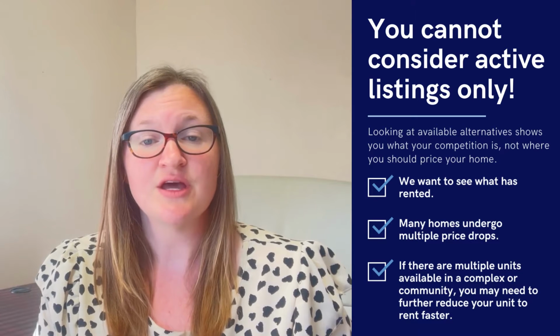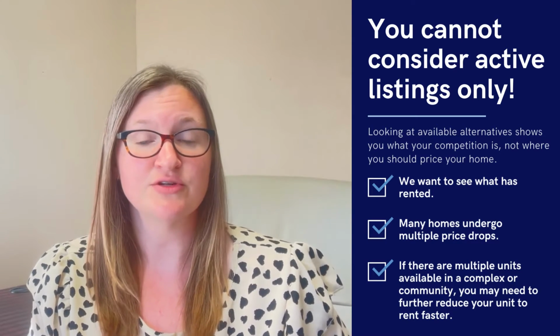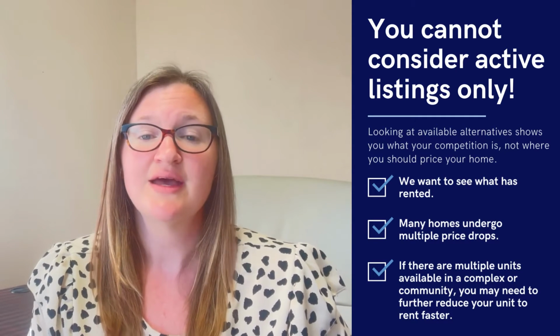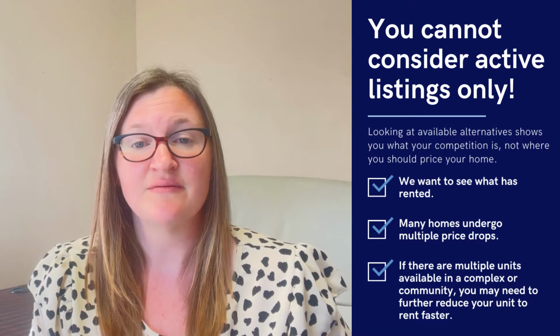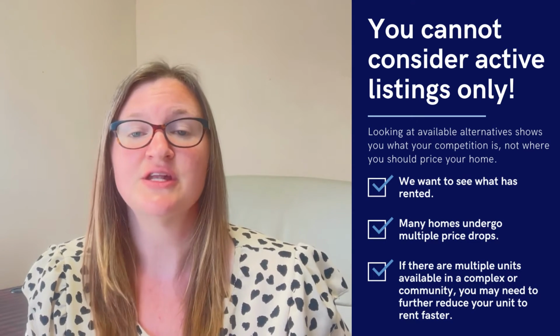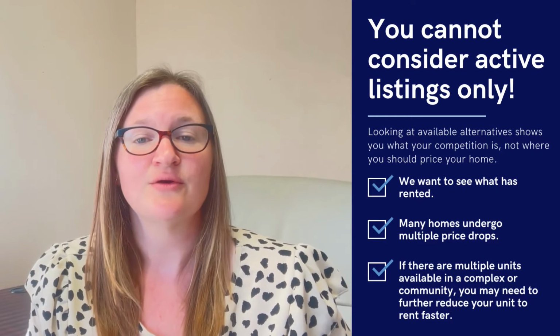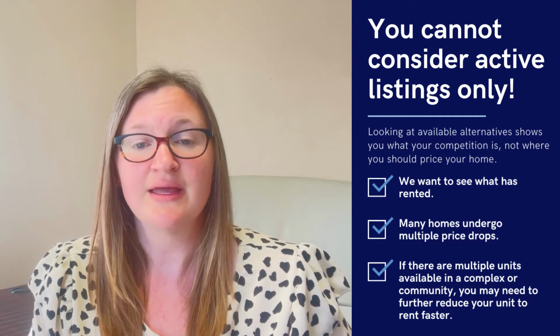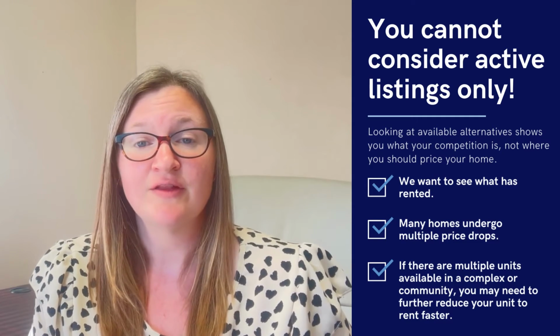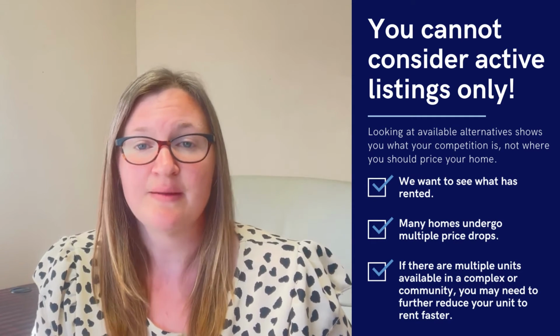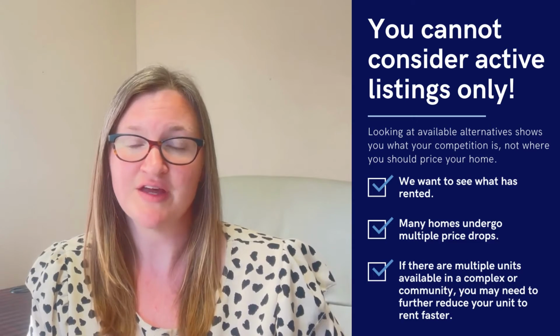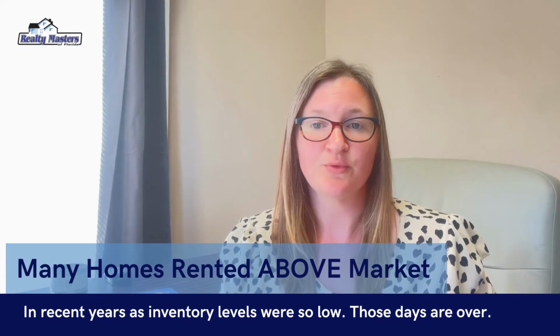But it is important to know the number of available alternatives when pricing your property, as those are competition that your tenants could rent instead of your home. So there are important factors like how many available homes are in a specific neighborhood or complex, as that will affect your value too.